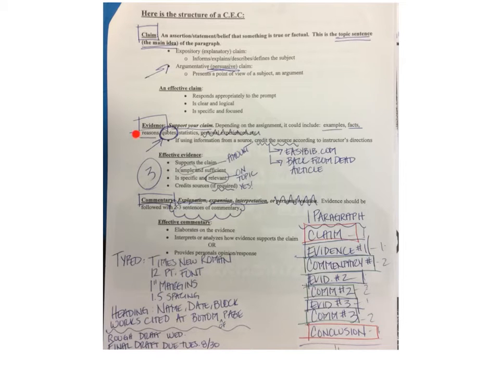The next part is evidence. Evidence supports your claim, and it comes in the form of examples, facts, reasons. Quotes are a big deal. Mainly you're going to be using quotes from the article Back from the Dead that I gave you. Cross off personal experiences. We're not going to be using any first person in this paragraph. Okay? If using information from a source, credit the source.